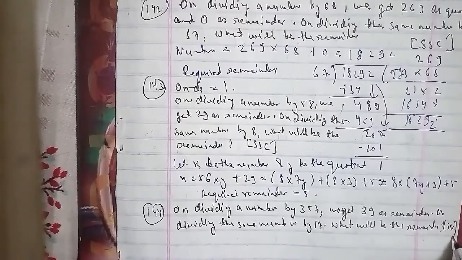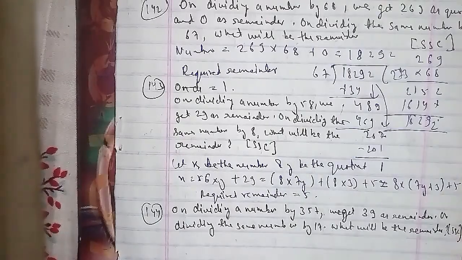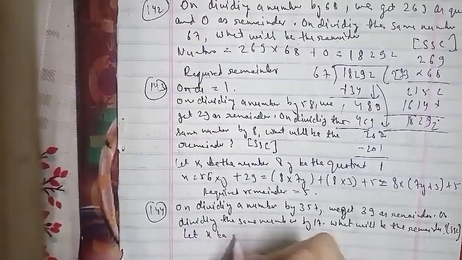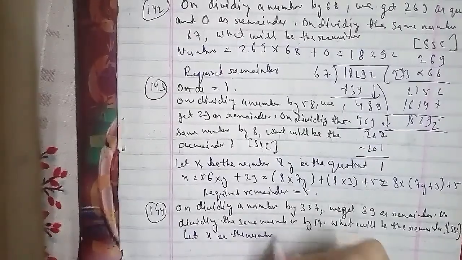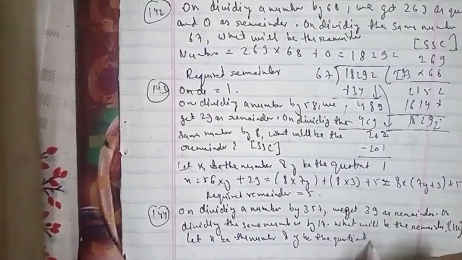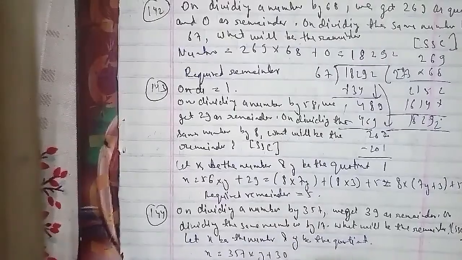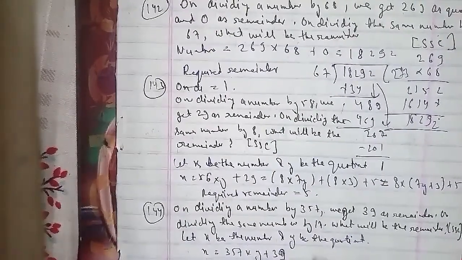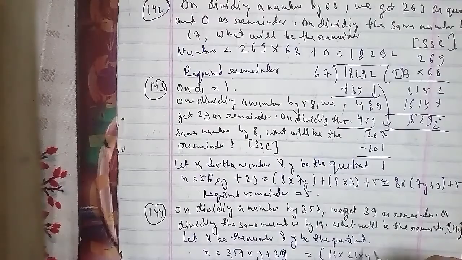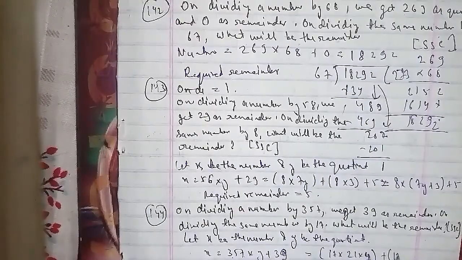So here we'll go ahead. Let x be the number and y be the quotient. Then x equals 357 into y plus 39, which equals 17 into 21 into y. We break 357 into 17 into 21, where this is y, plus 17 into 2, plus 5. So 17 into (21y plus 2) plus 5. So the required remainder is 5.